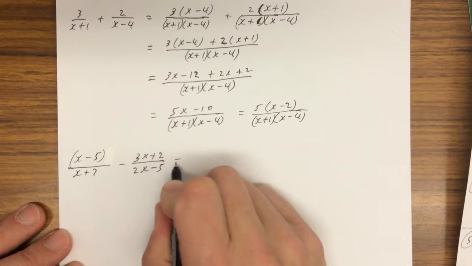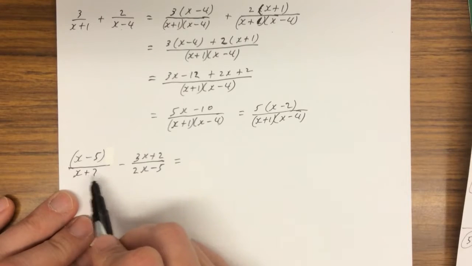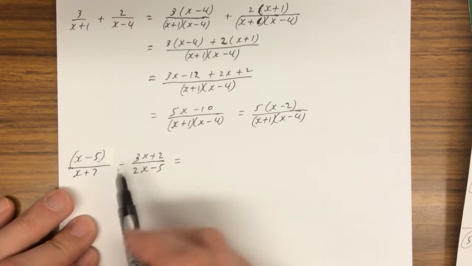Well, now we can get the common denominator, which is the product of these two, because one is not a factor of the other.